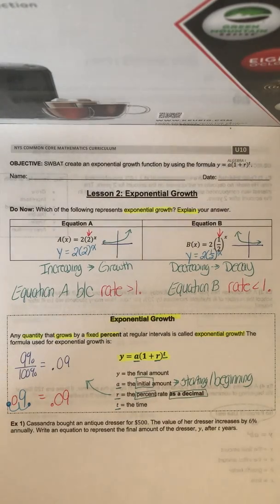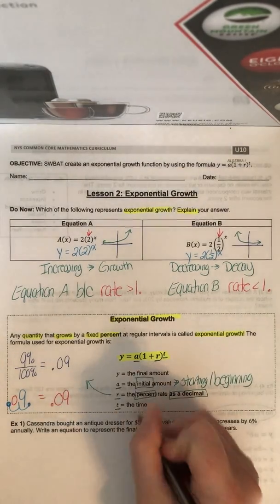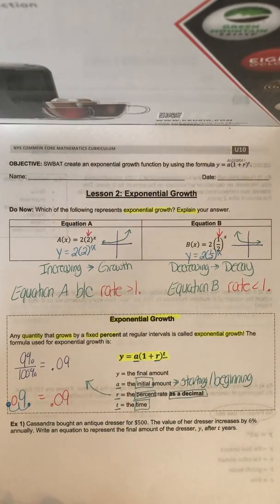And then, now that I'm done going over R, T is just the time, which is pretty straightforward. It could be in months, minutes, years, depends on what the question gives you. All right, so now let's start going over this.